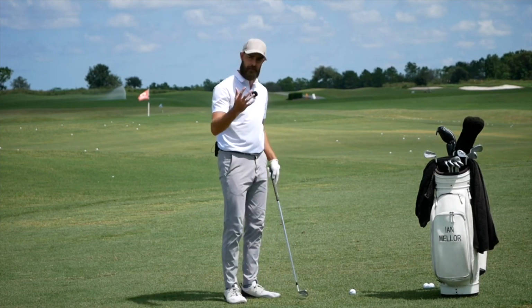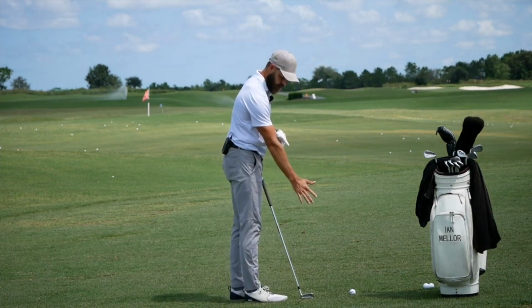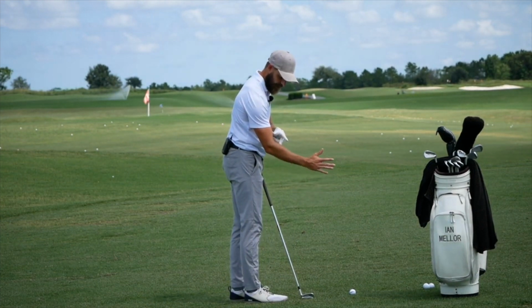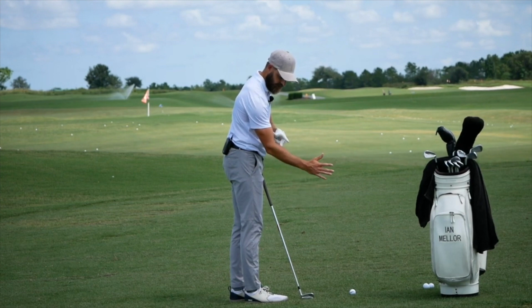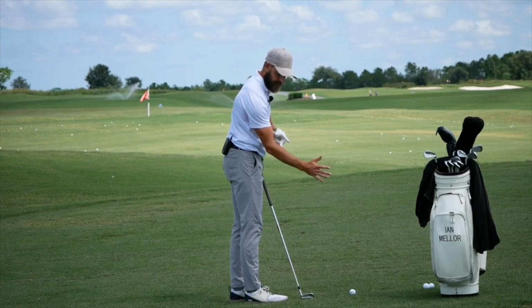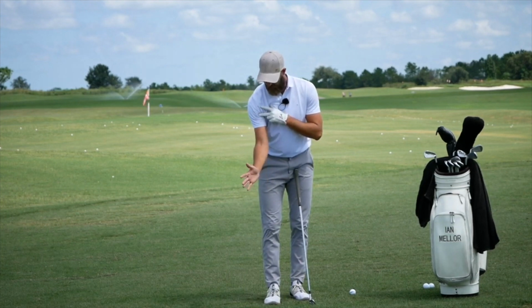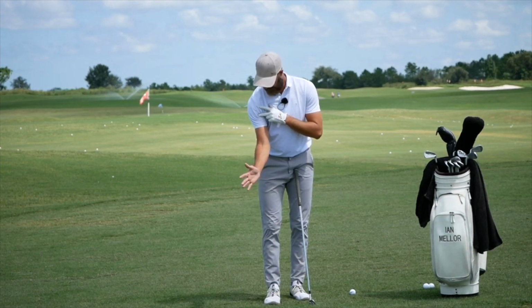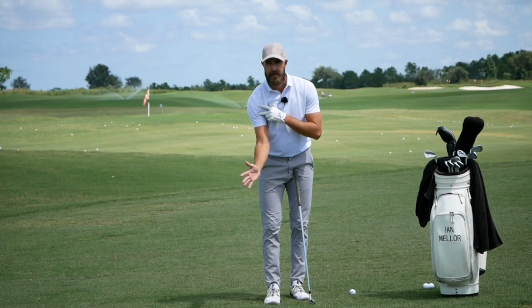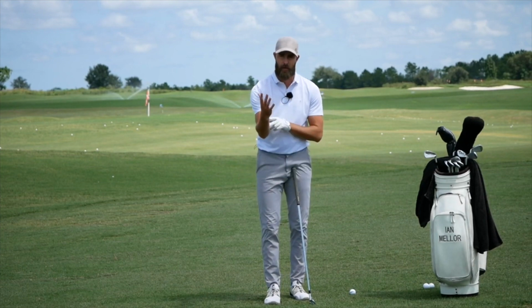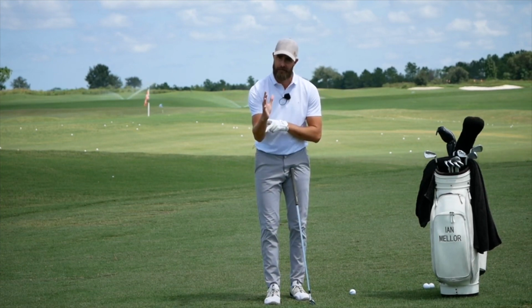In the 5 players I looked at, they all had a slight amount more flexion at impact from where they were at address, and they all had a slight amount more moving into external rotation. Okay, so they were the nice little matches I saw with those 5 players.